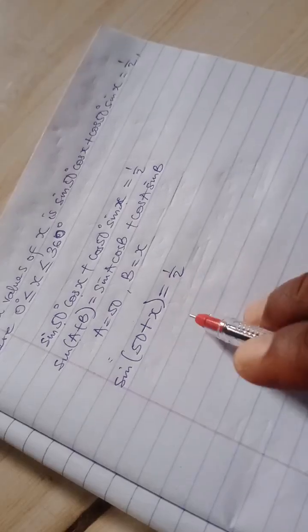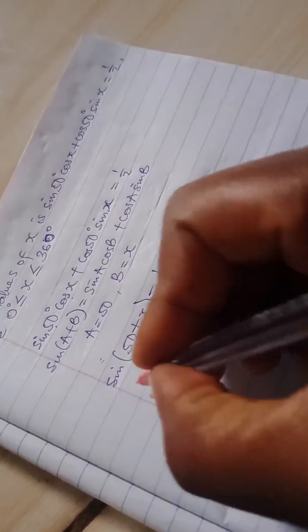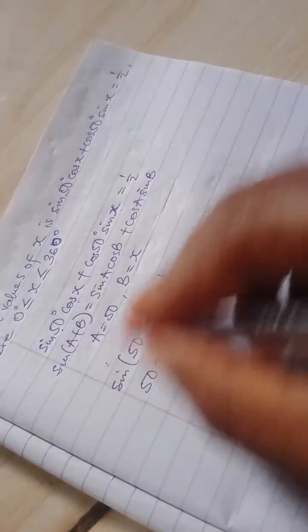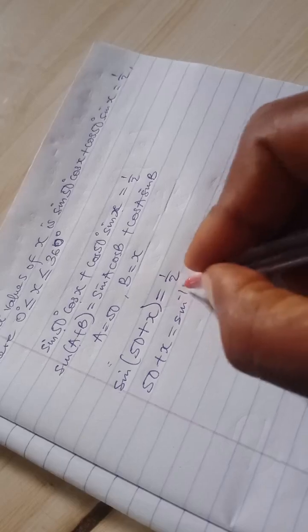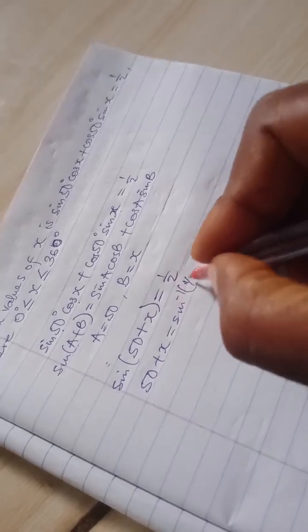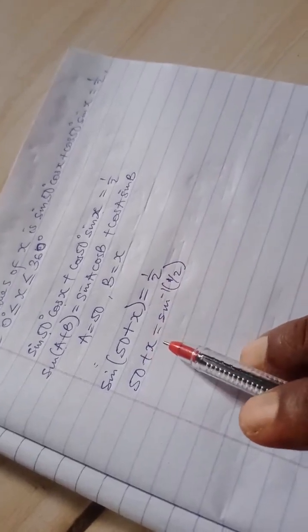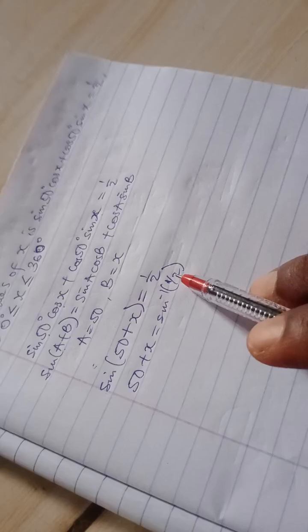So that's why we equate it. We can now say that 50 plus x is equal to sine inverse of half.